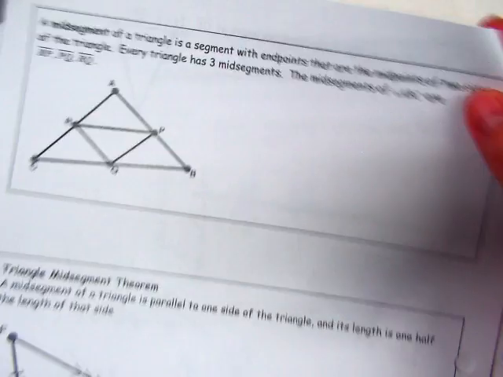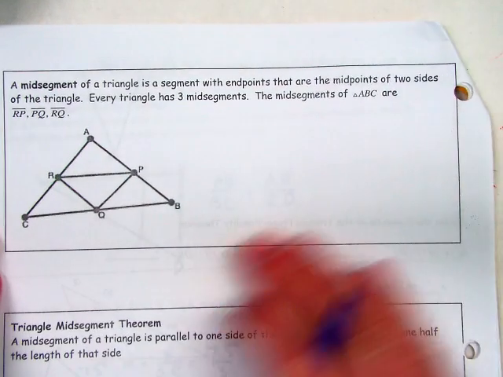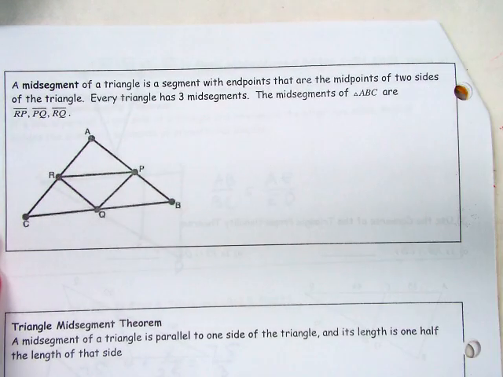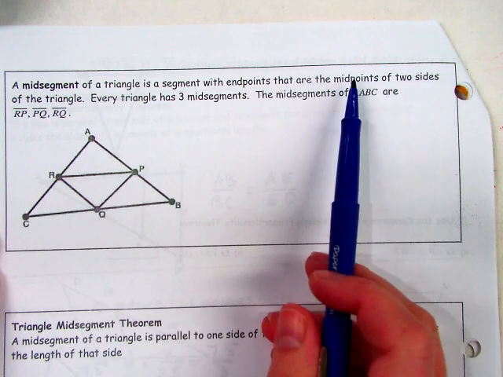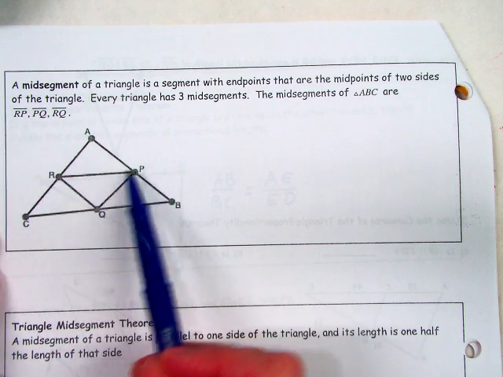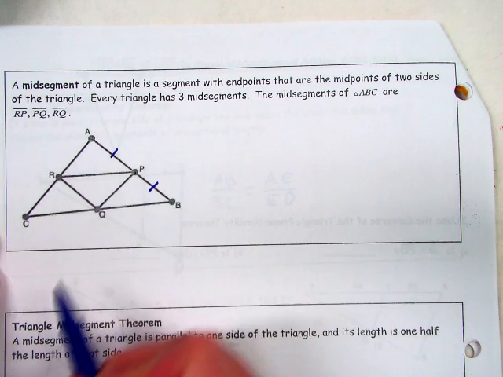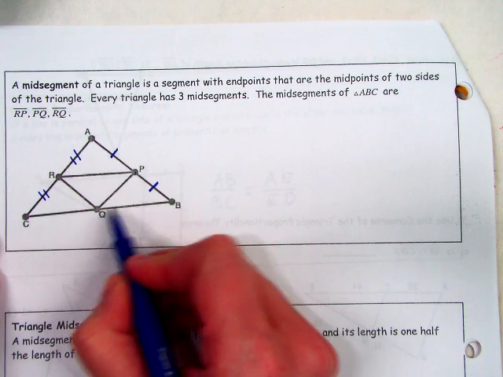Moving on, let's talk about the midsegment of a triangle. We've talked about midsegments of trapezoids before, but a midsegment of a triangle is a segment with endpoints that are the midpoints of the two sides of the triangle. So for example, P and R are midpoints. So I'm going to show that they are. Also, Q is the midpoint.